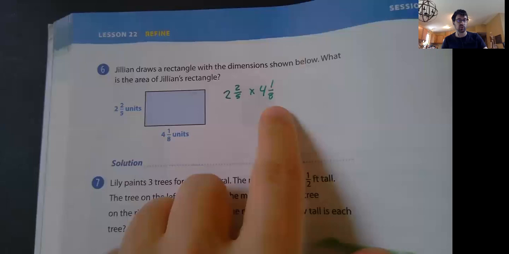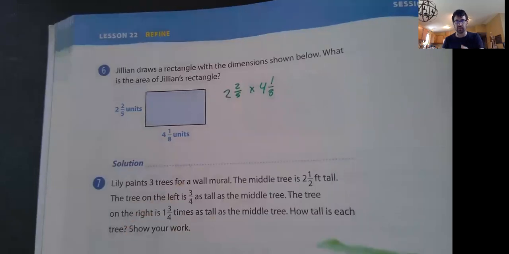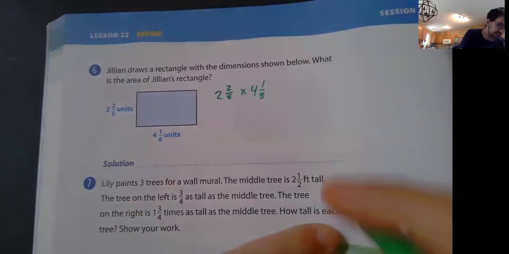Now, if you're wondering, Mr. Swatches, can we just turn these both into improper fractions and then multiply and then convert them back into mixed numbers? Yes, absolutely. So let's go ahead and use that strategy as well. Okay, so let's do that first.